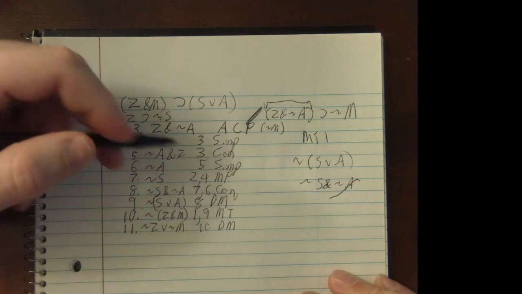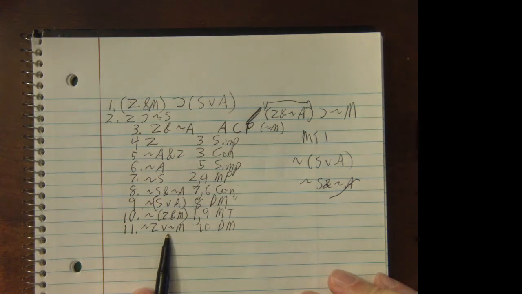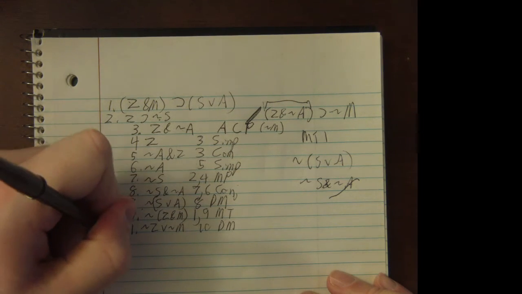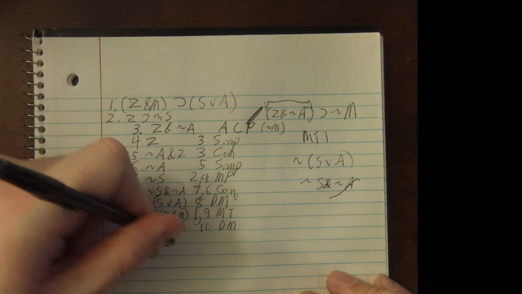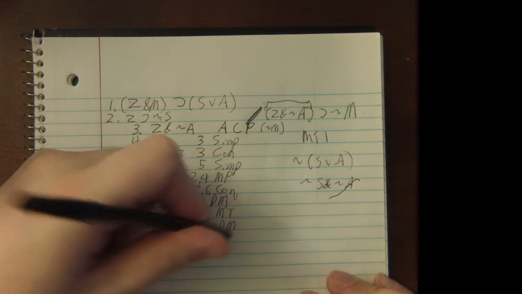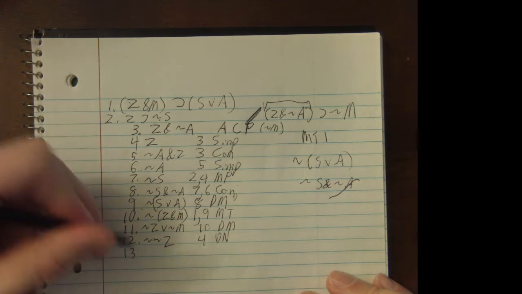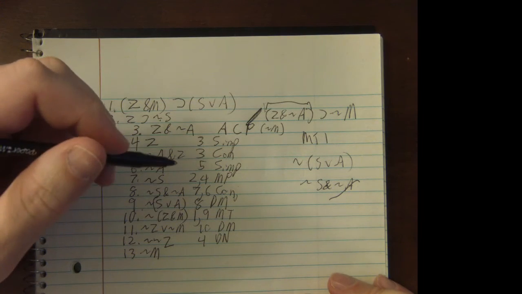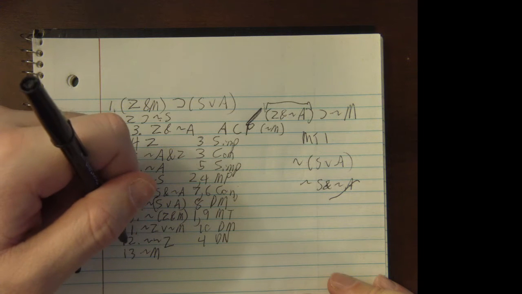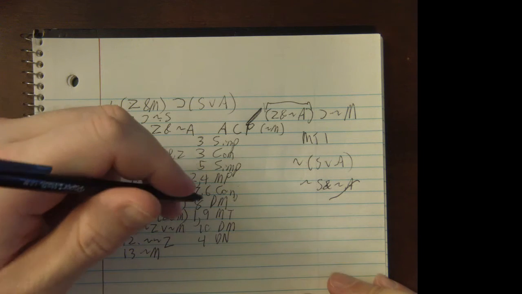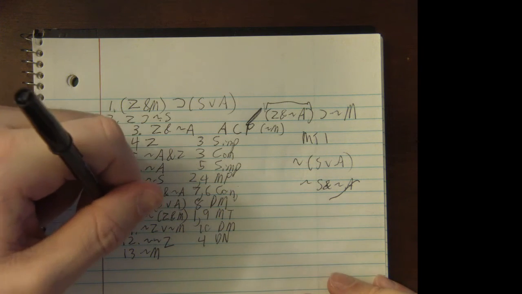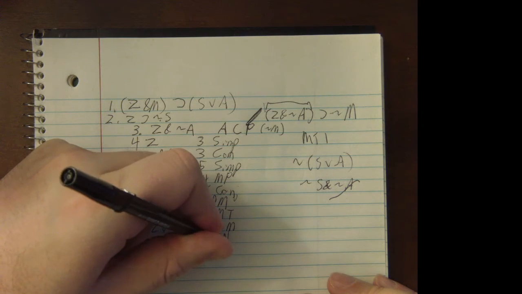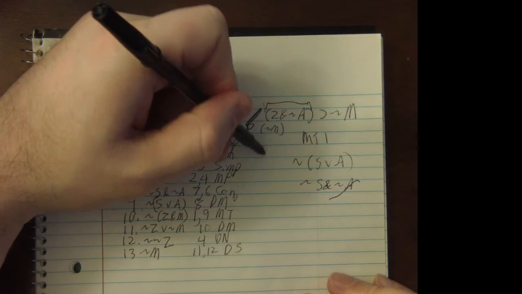What was it? Now it's in a disjunction, which means disjunctive syllogism. Can I? Yes, with one additional little double negation. Not Z, line 4. And then not M for the pseudo win. That is using lines 11 and 12. Disjunctive syllogism. All right, and I got to here.